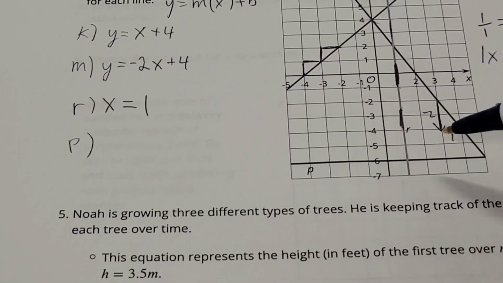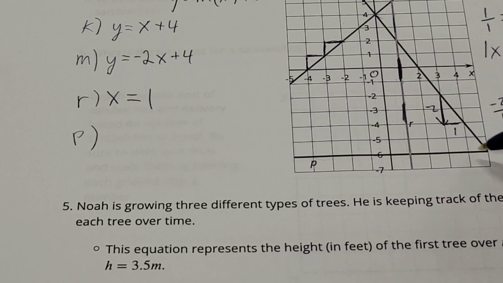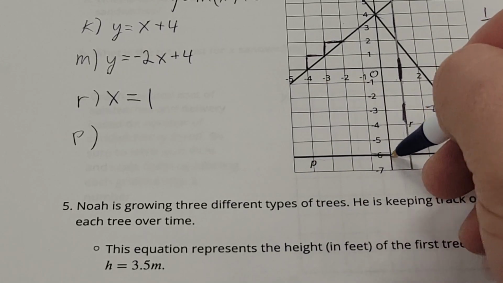Okay, P then, since it goes horizontal, the only axis it hits is y.